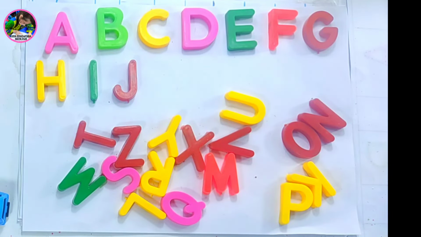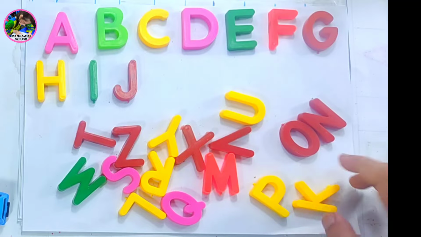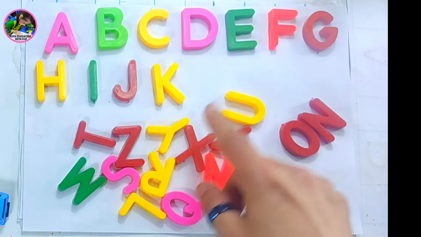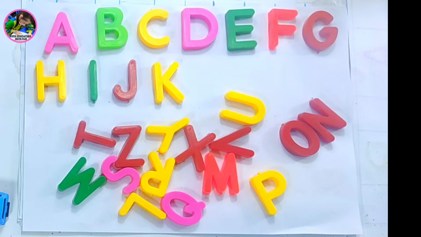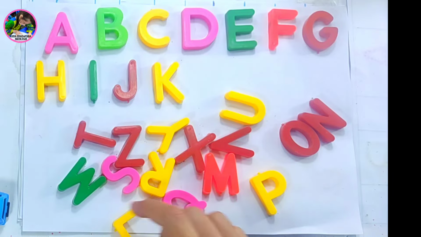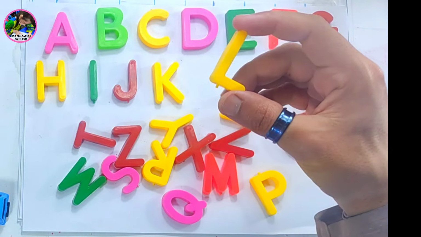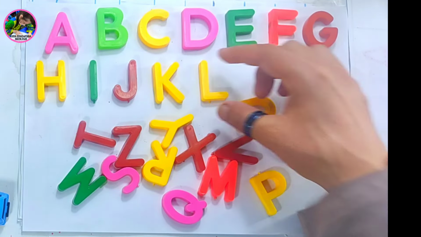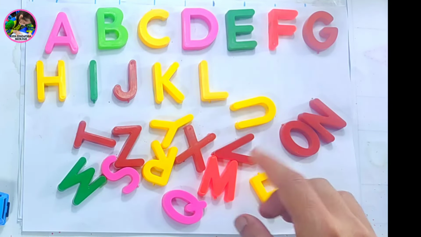And now is letter K. So this is letter K. K is for kite. And L. After K is letter L. L is for line.